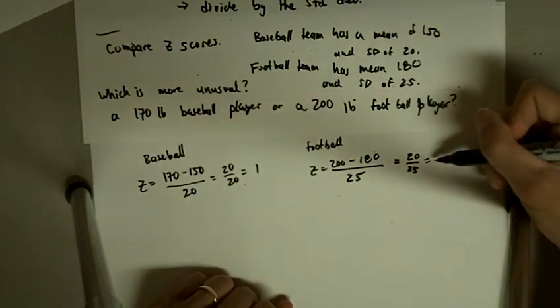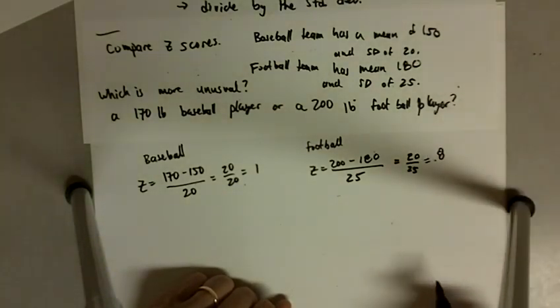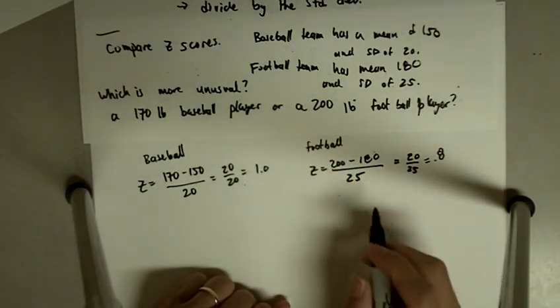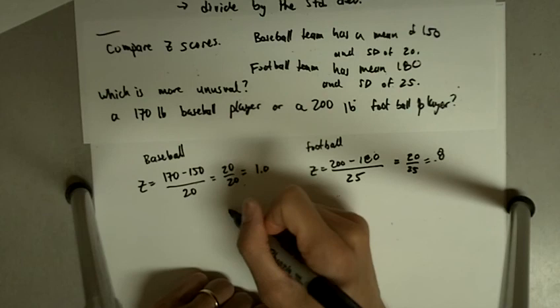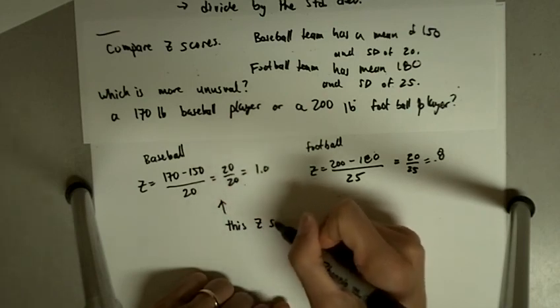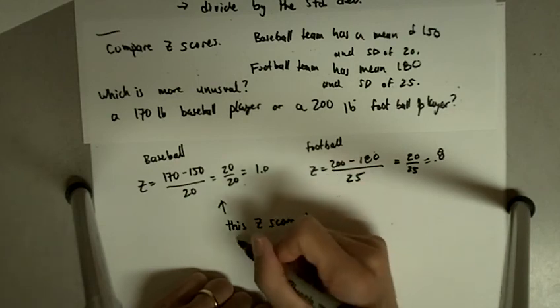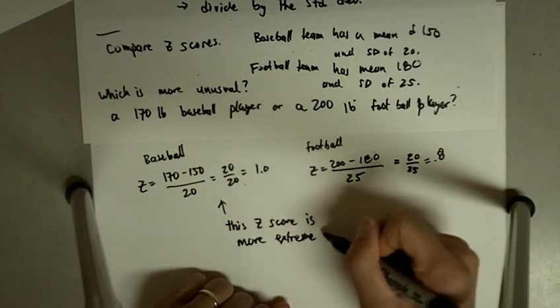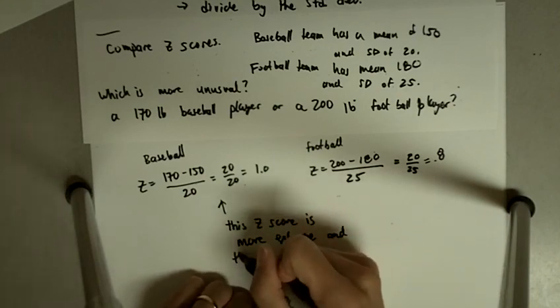We get a z-score of 0.8. So in this case, 1.0 is larger than 0.8, so this z-score is more extreme. And therefore it is more unusual.